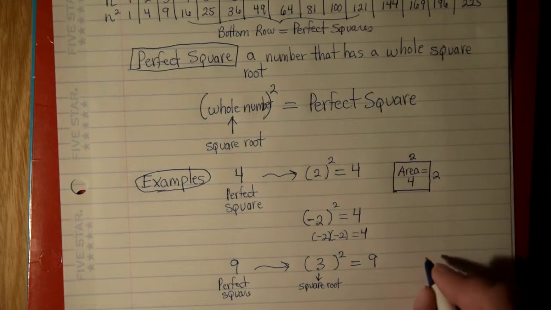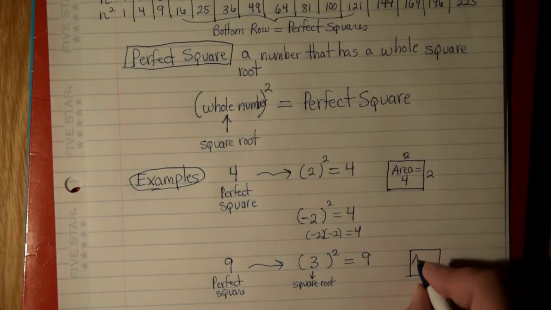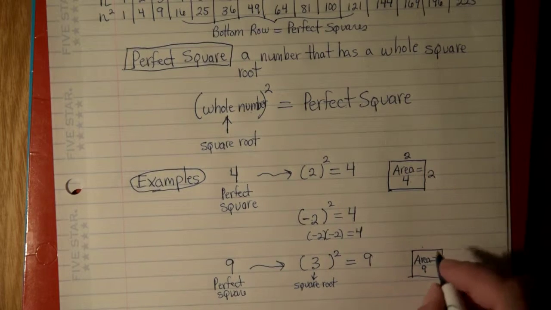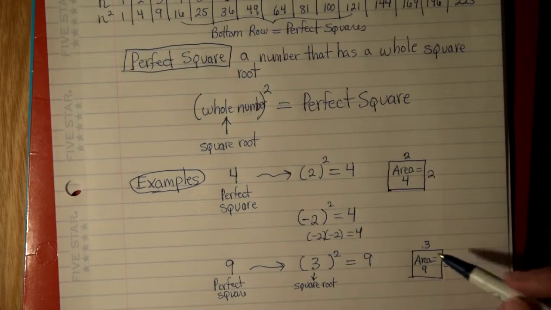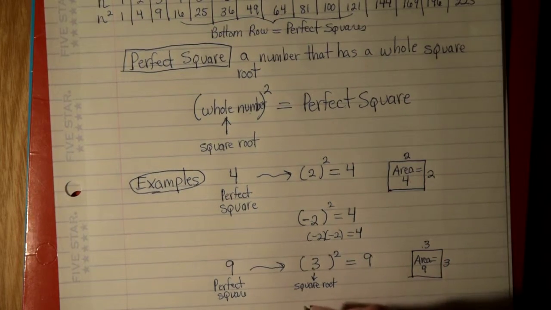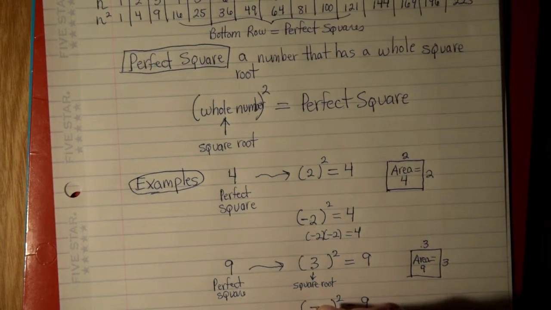And I could also make a square that has an area of 9 that will have whole number side lengths. So the side lengths would be 3, because the area is 3 times 3, which makes 9. The other square root for 9 would be a negative 3.